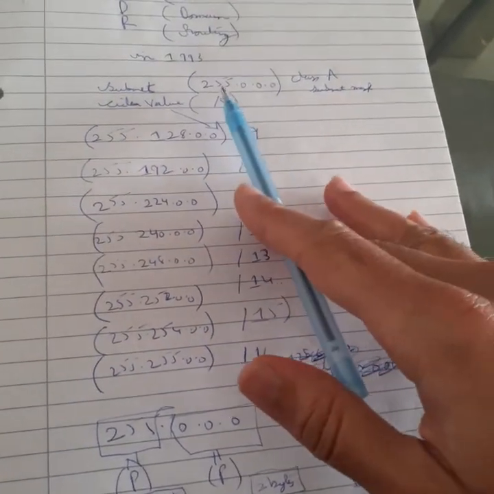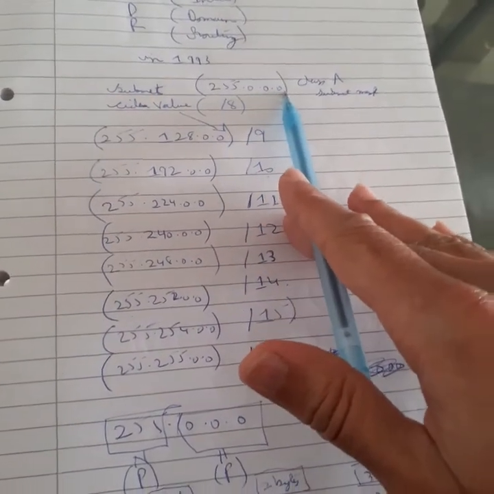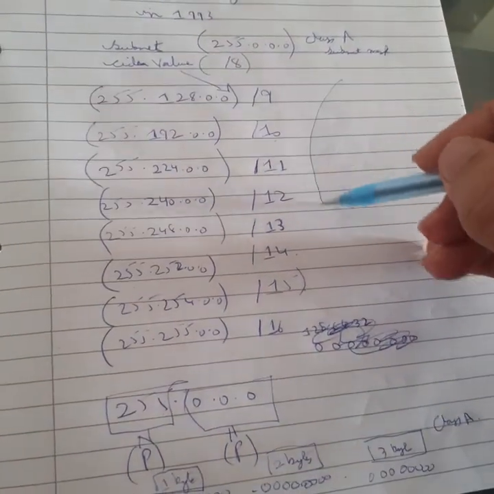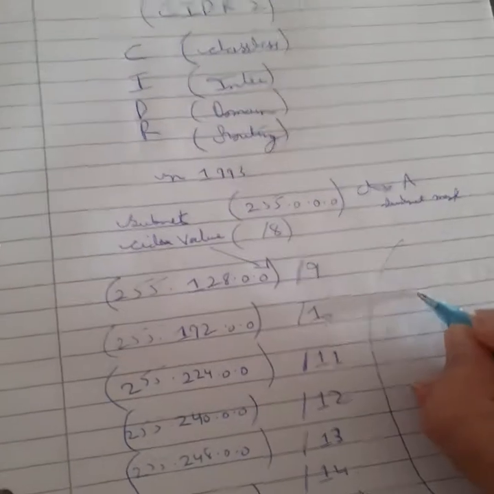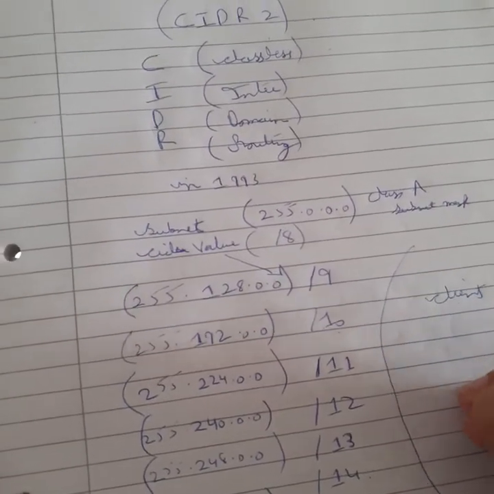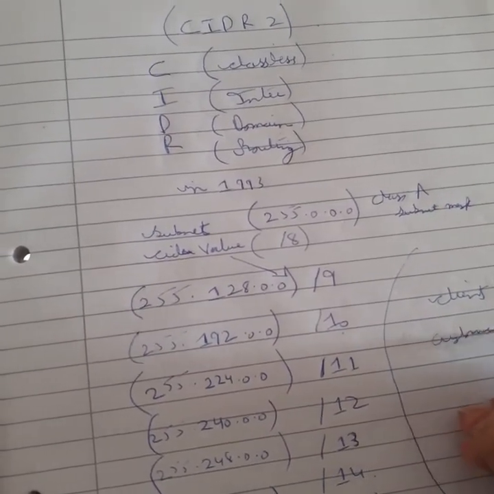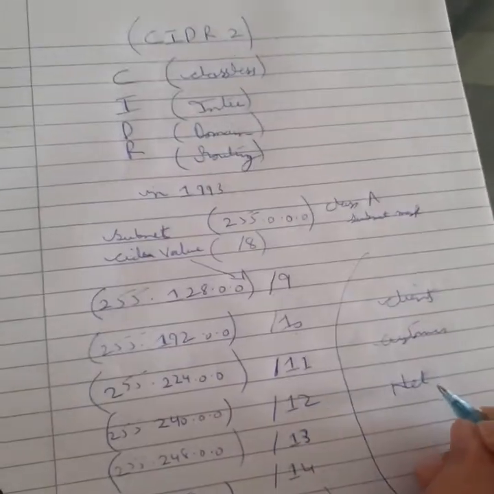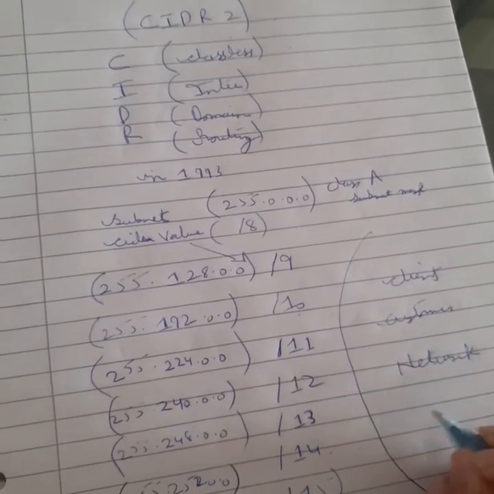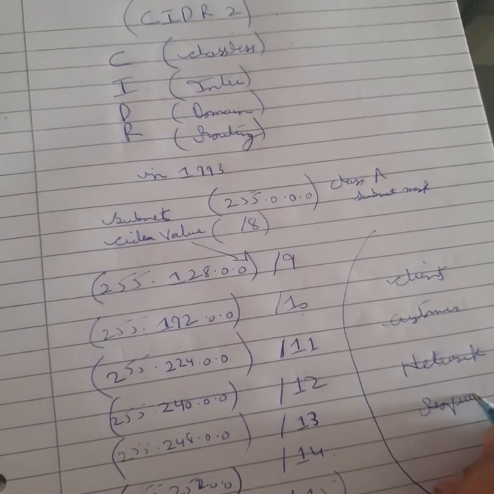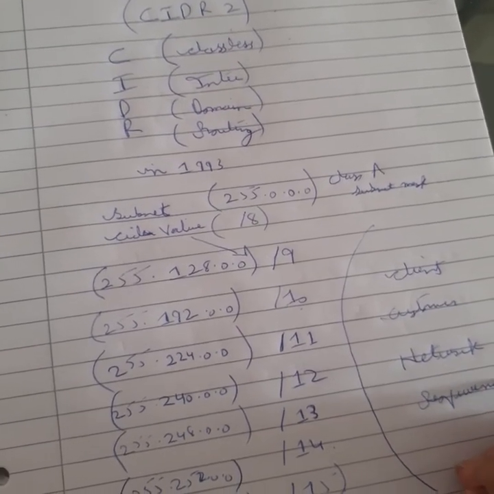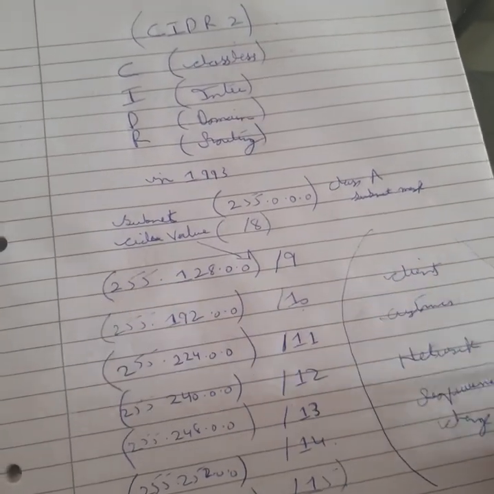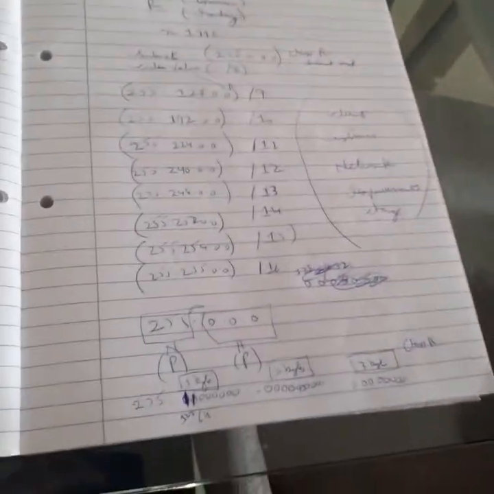They don't remain the same default subnet mask. Why? Because the requirements of clients, customers, network requirements change, and they keep on changing.